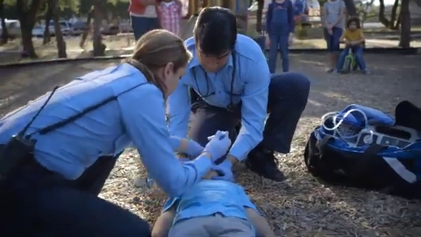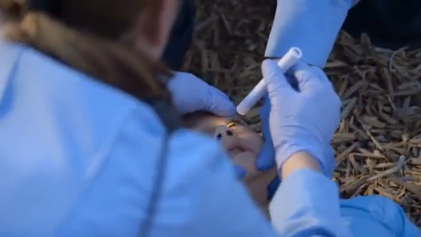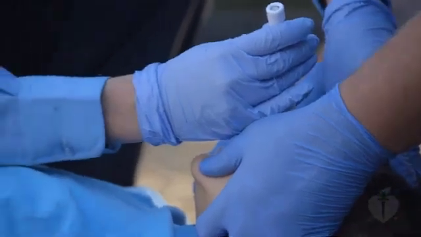When performing a pupil check, you'll check for size, symmetry, and reaction to light. Unequal pupils may suggest a serious problem, such as increased intracranial pressure or an eye injury. Normally, the pupils rapidly constrict in response to light.